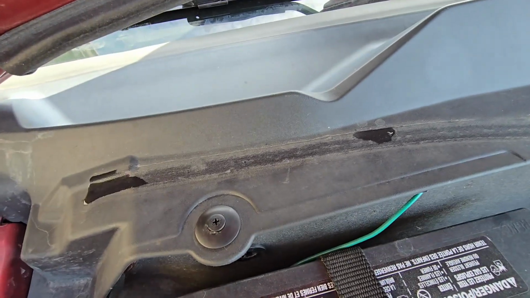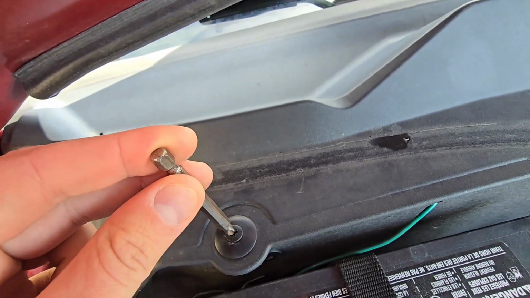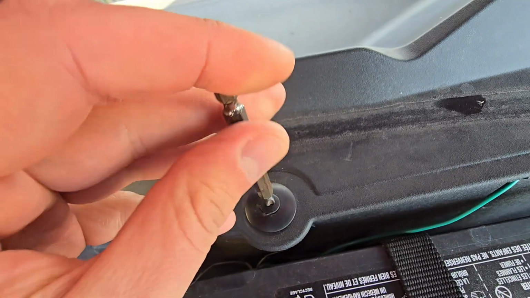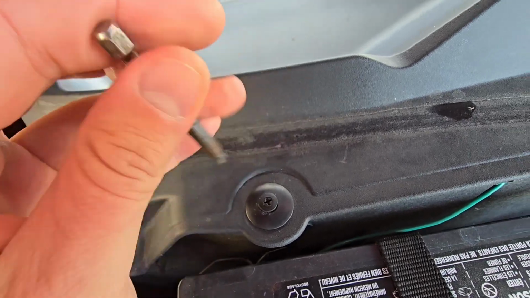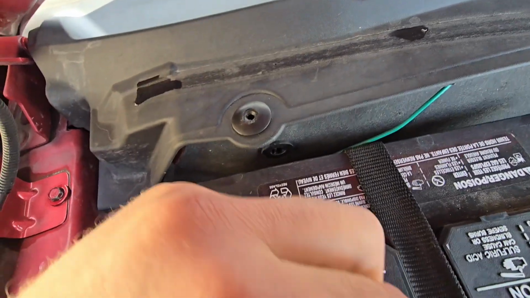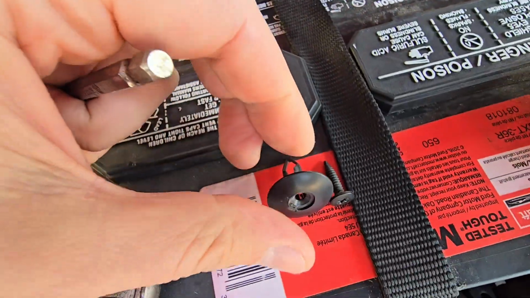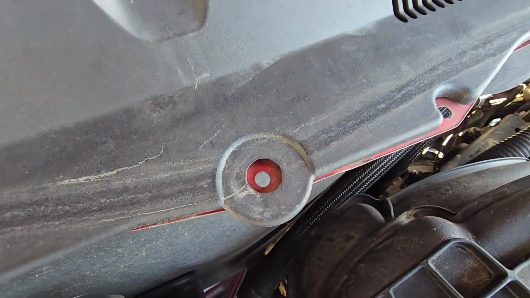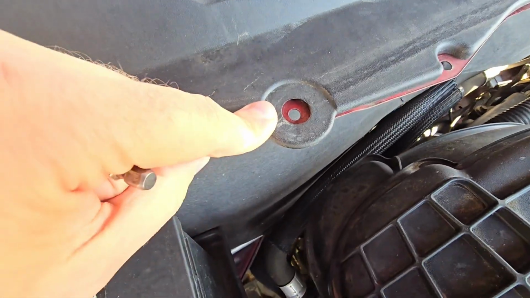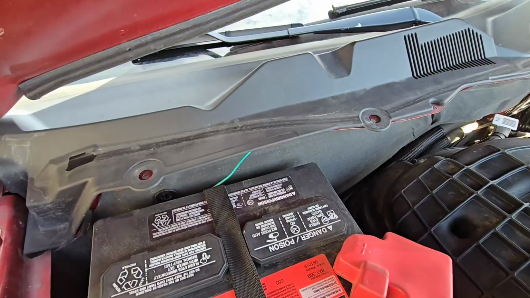And to remove that screw you're gonna use a cross screwdriver. So you just wanna unscrew it a bit, and then you can remove it and pull it out. You will have to do the same on this side as well, but in my case I'm missing that one.